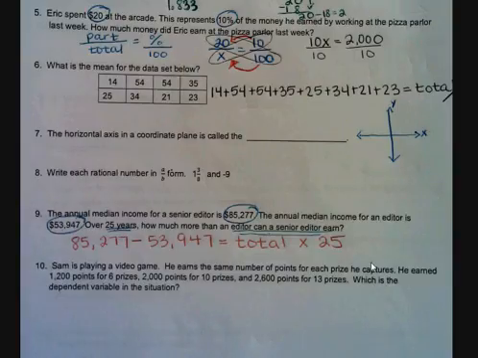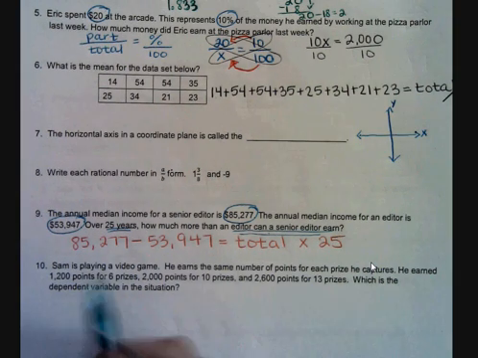Last one. Number 10. Sam is playing a video game. He earns the same number of points for each prize he captures. He earned 1,200 points for 6 prizes, 2,000 points for 10 prizes, 2,600 points for 13 prizes. Which is a dependent variable in this situation?